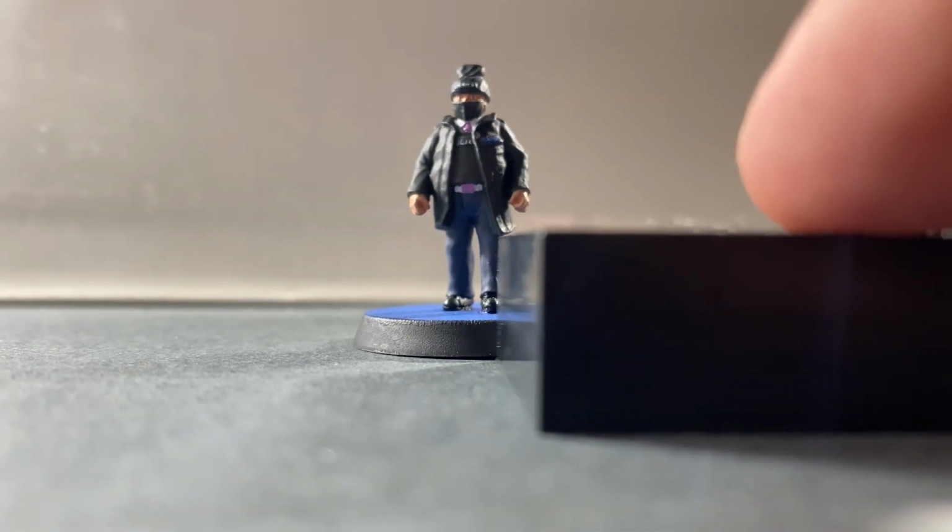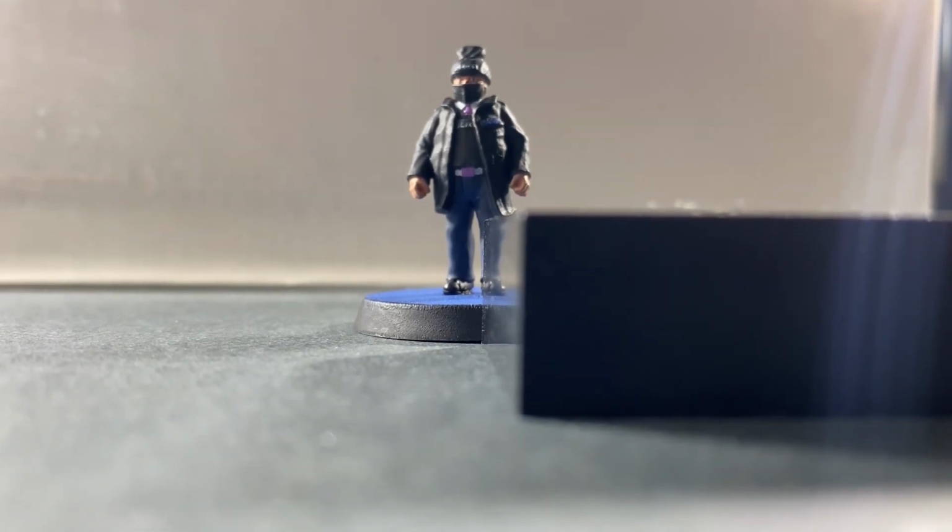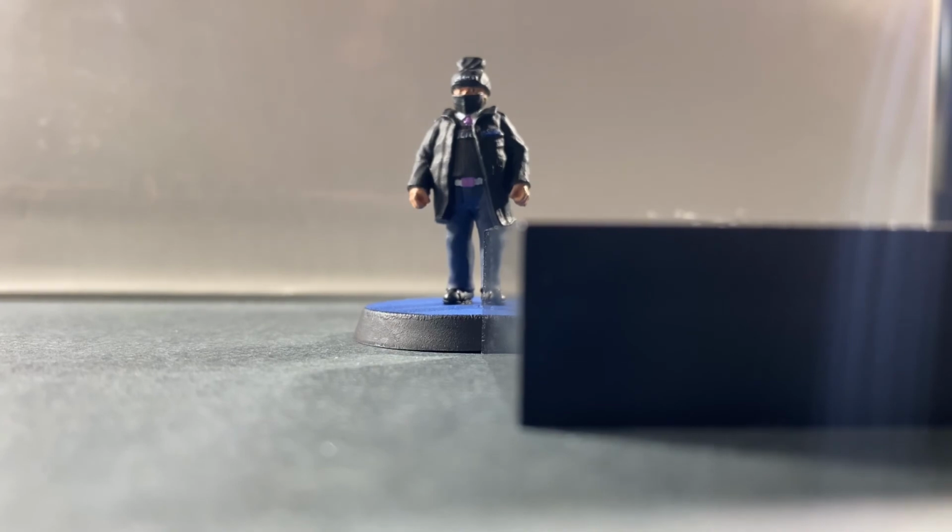So, in this example, as you can see, we can only see part of the base. We can't see all of the base, so the miniature attacking will have disadvantage.